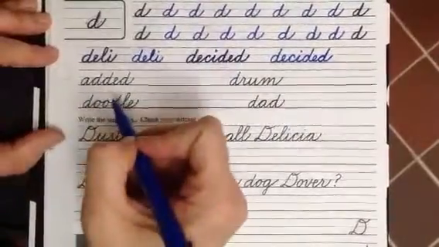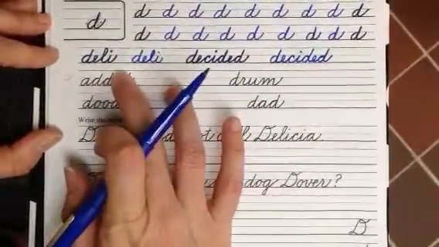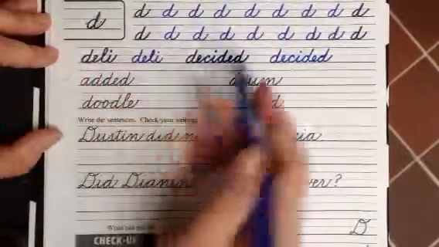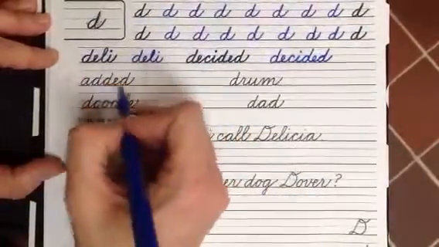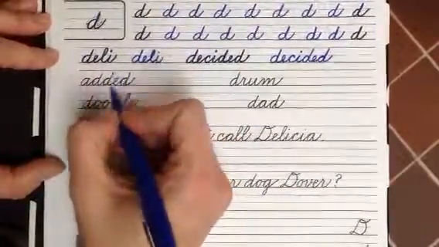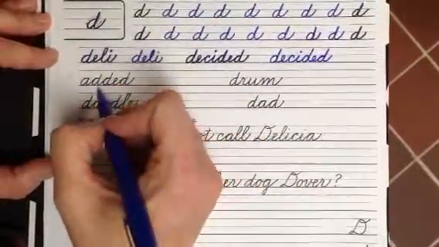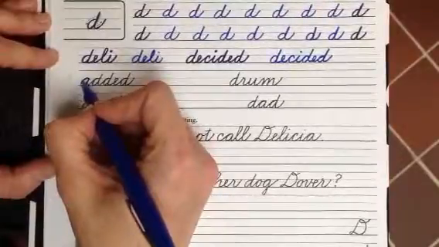Next, hopefully you recognize this word. We have A-D-D, so that's add. Add ed to the end. Added, which means you've done it already. It's past tense when you add ed to it. Ed is known as a suffix. It's two letters that have been added on at the end, which creates a new word, meaning you've added already. It's past tense.